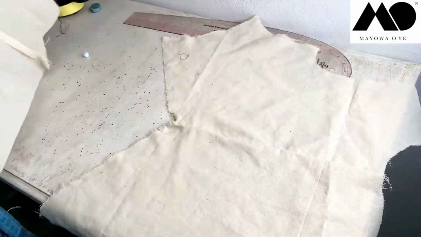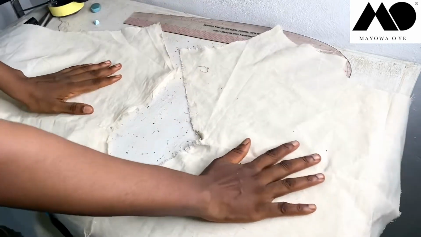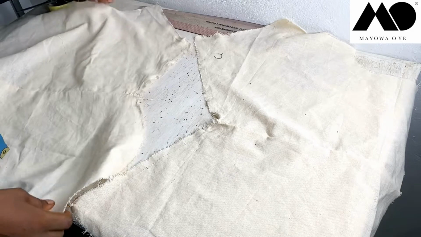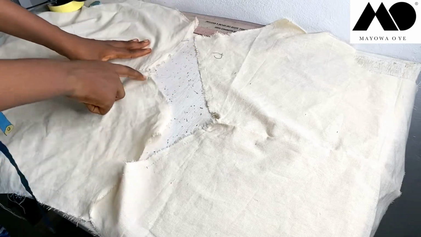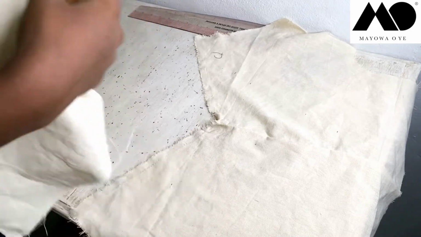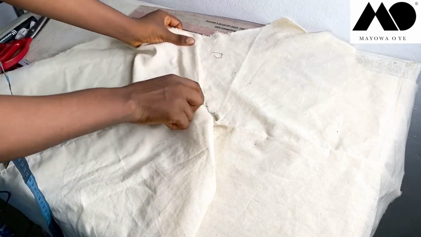So now that that's done, you're going to set this this way, and then you place this one here and this one here right sides together with this part here. That means you sew all the way from here.